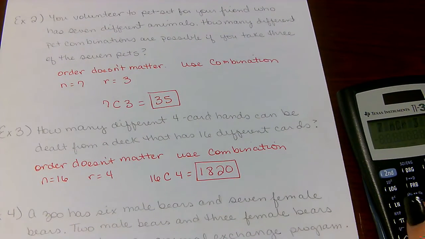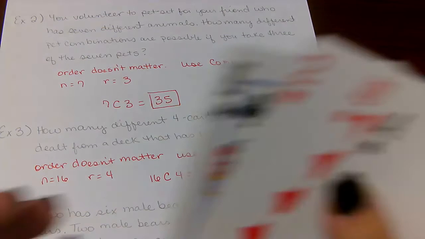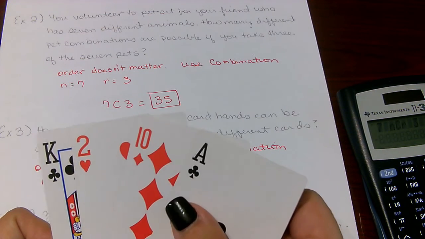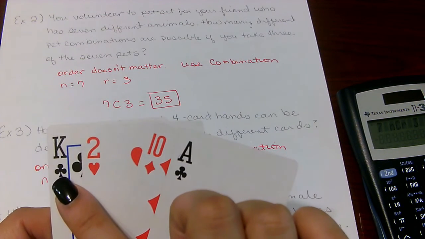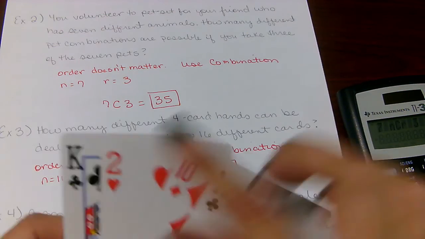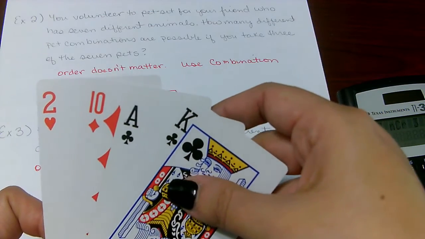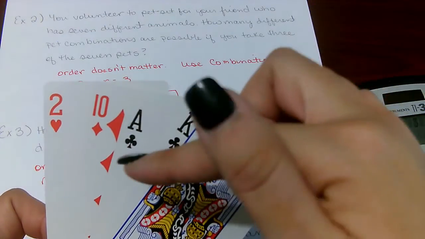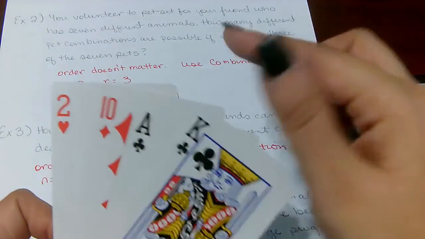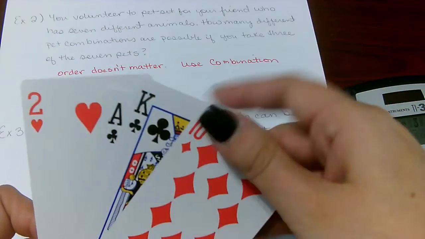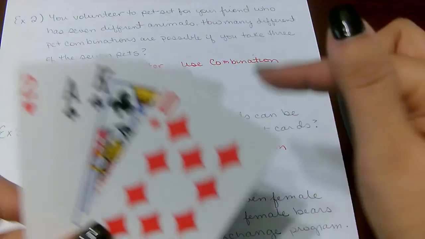C. How many different 4-card hands can be dealt in a deck that has 16 different cards? Well, again here, this is going to be a combination because let's say if I get these 4 cards, does it matter if I'm given the king first or the 2 second? No, you could actually get it in this order, but you have the same number of cards. So where the order doesn't matter because I can physically change the order myself, it doesn't matter.